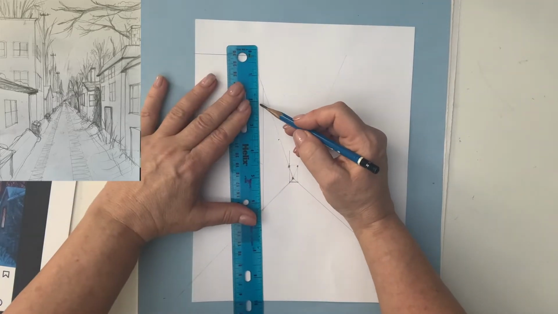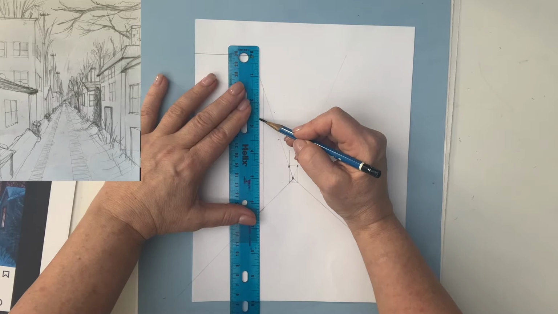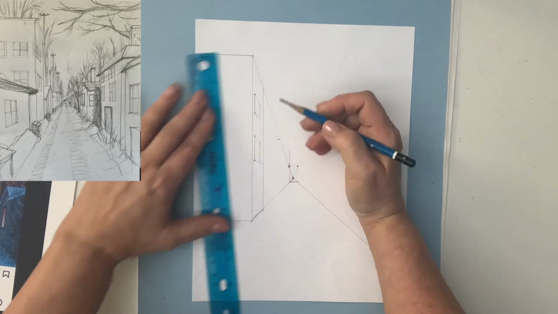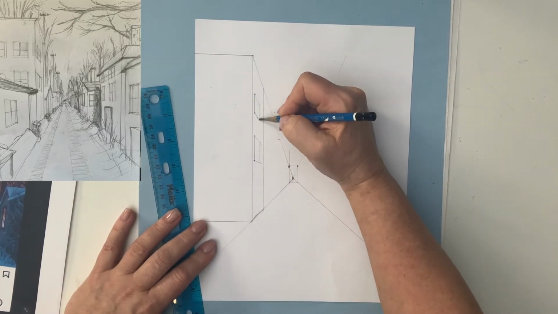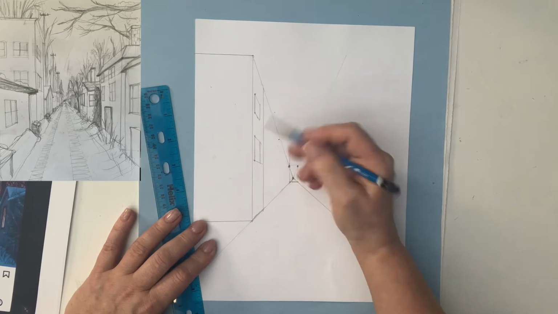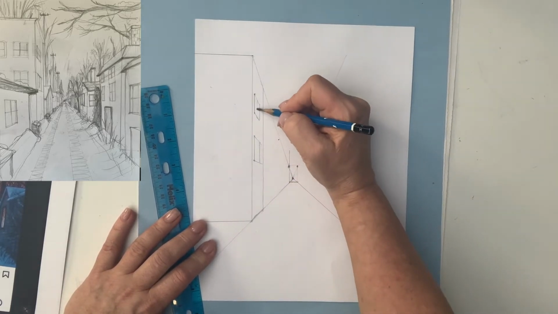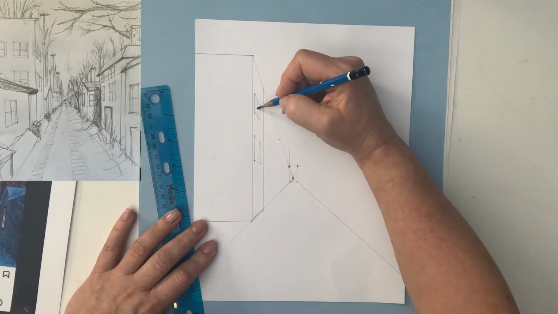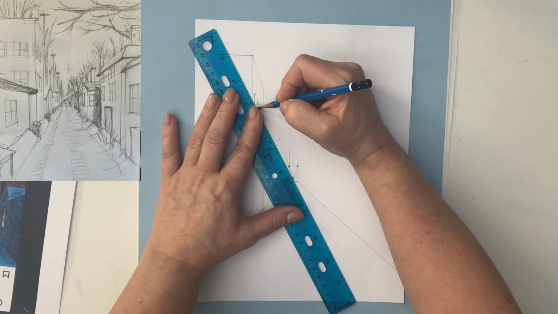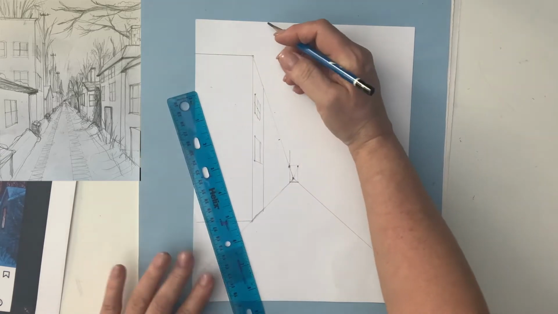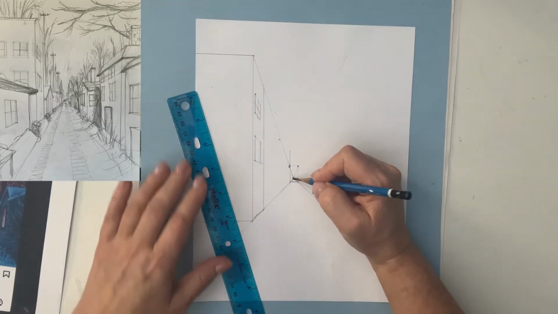Now I need to have another vertical line that will indicate where my windows will be. So we can see how the angle changes, but the windows are fine here. So we have two windows already here. If you want to cross them, we can cross them, but then again we have to refer all the lines to this particular vanishing point.